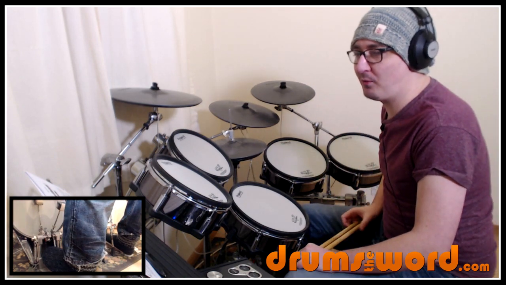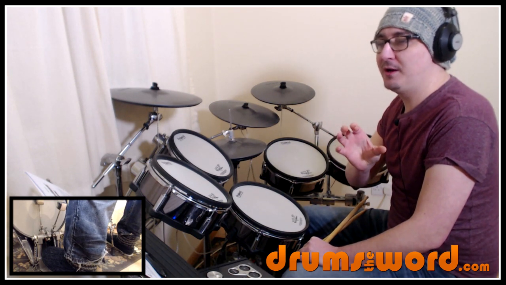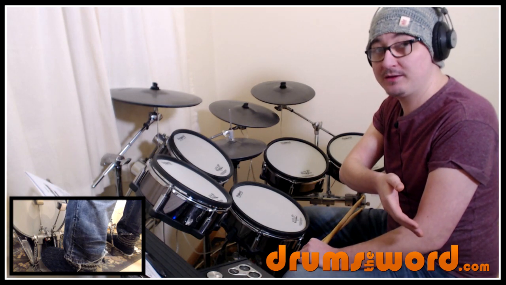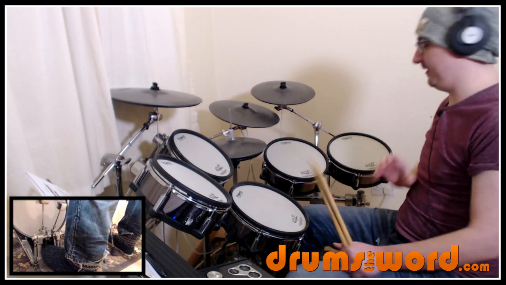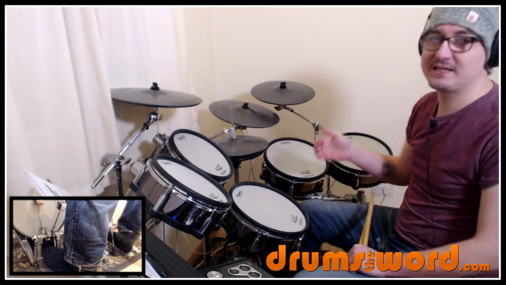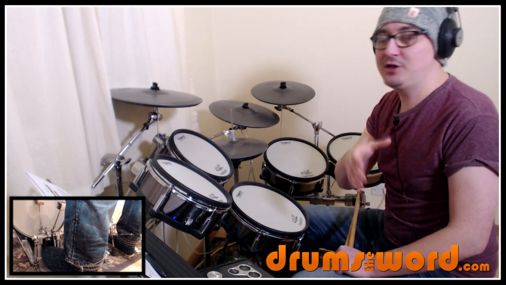Then chorus 2, part 1. We got a part 1 this time. Chorus 2, part 1 is the ride cymbal part, exactly the same as chorus 1. But then part 2, we get the first time we go into this halftime section. So halftime is simply where we're basically playing one snare drum backbeat in the bar, usually on beat 3.